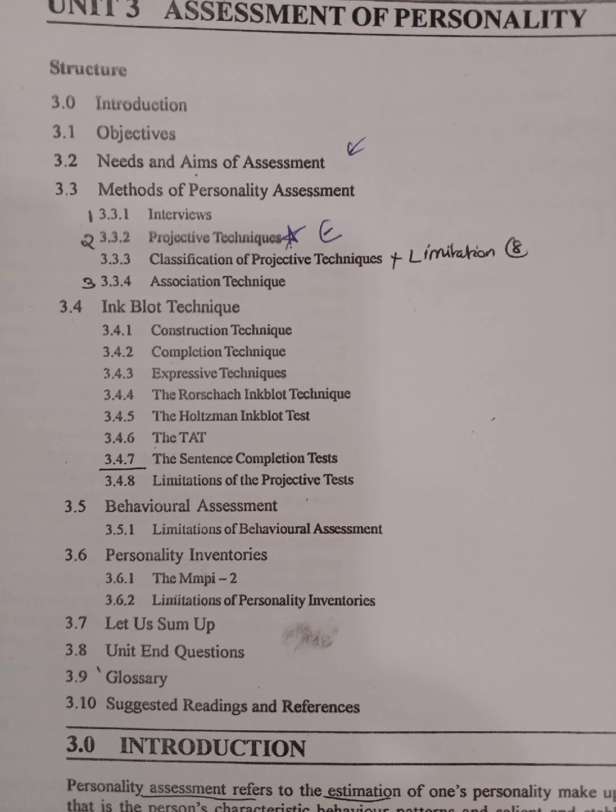Then next is associative technique. In associative technique, the responses given by the examinee towards a stimulus are analyzed. Example is word association test. So this is the important question of Block 1 Unit 3 of mpc003.